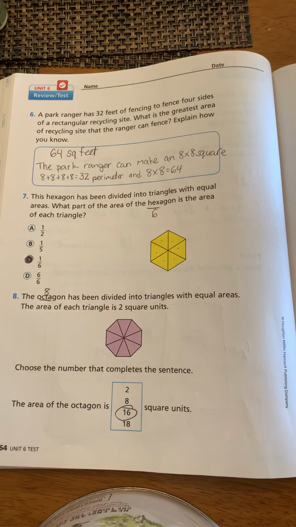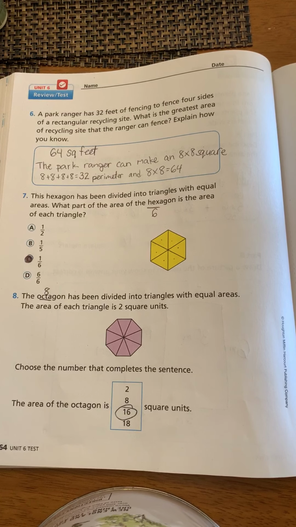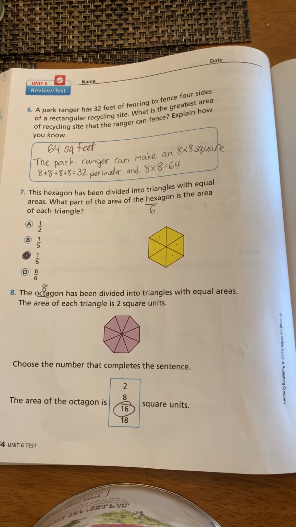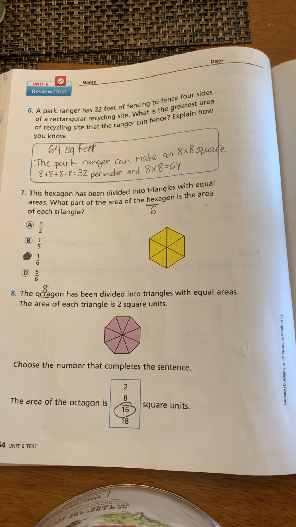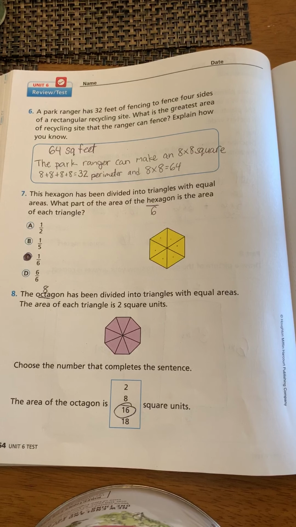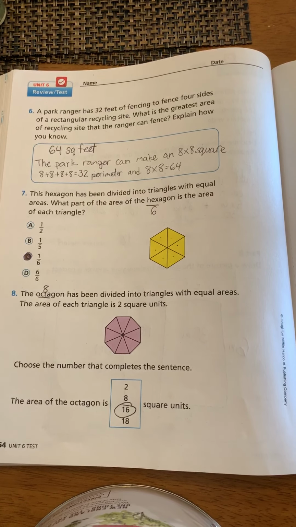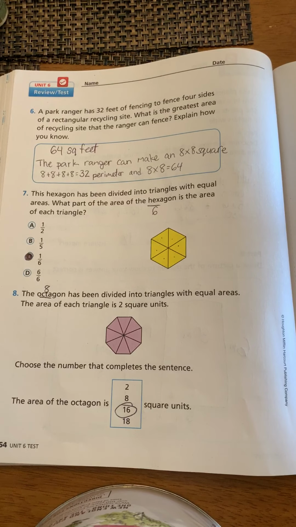The octagon, which is an 8-sided shape, has been divided into triangles with equal areas. The area of each triangle is 2 square units. So this time you kind of have to count by 2s to see. Each of these triangles is equal to 2. Choose the number that completes the sentence. The area of the octagon is 16 square units. That's because each of them is 2, so 8 times 2 is 16. You can count them by 2s.